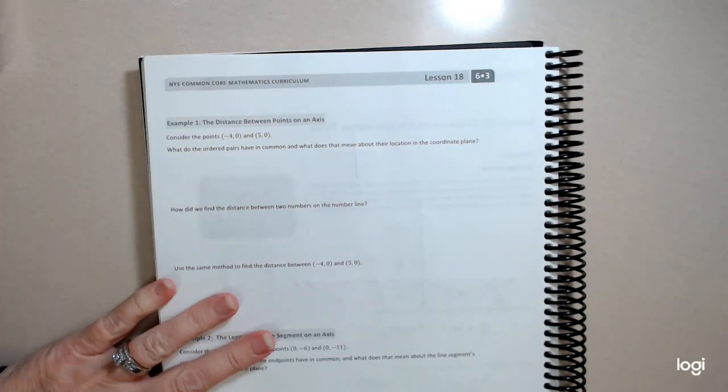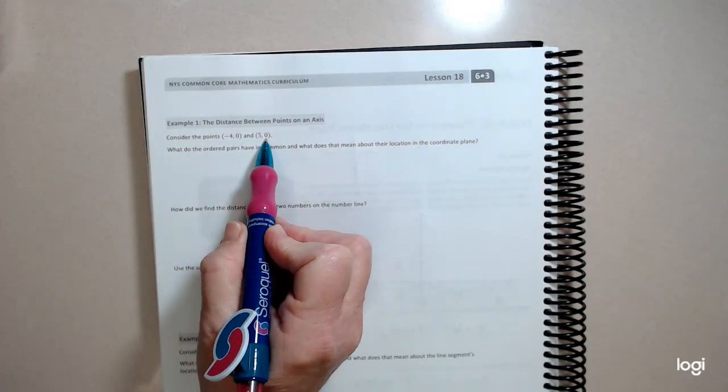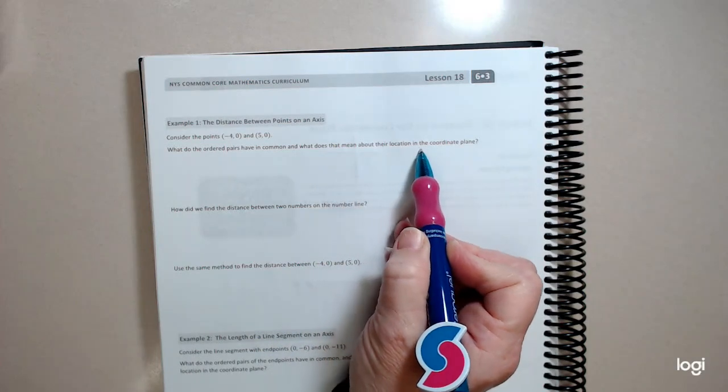All right, so example 1. Here it says consider the points -4, 0 and 5, 0. What do the ordered pairs have in common, and what does that mean about their location in the coordinate plane?